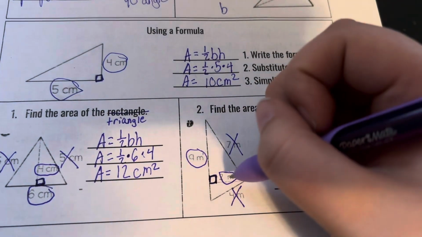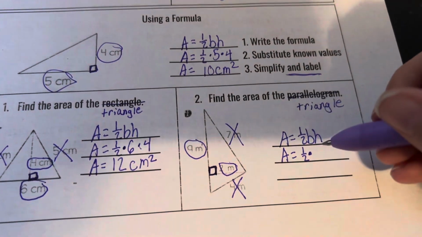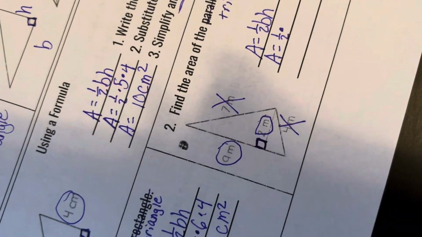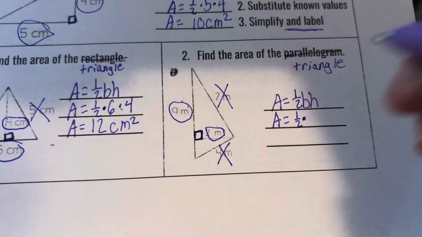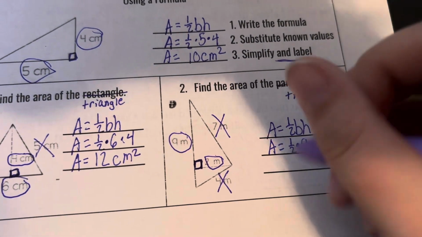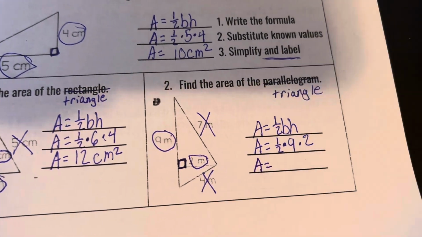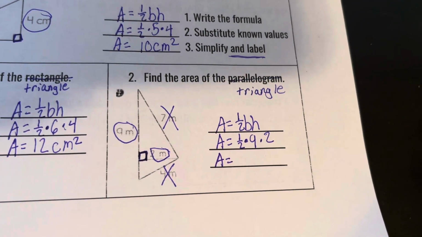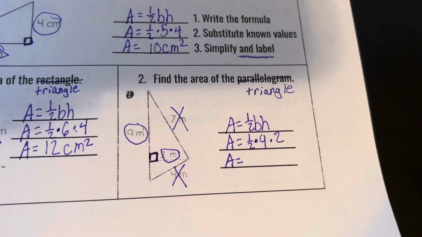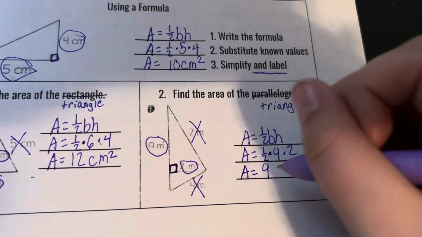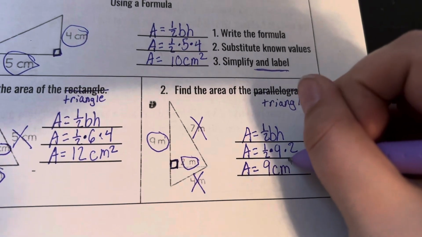So my base is either 2 or 9. And as we talked about yesterday, because it's multiplication, it doesn't matter which one comes first. This triangle is technically on its side, so my base is technically 9, times my height, which is 2. Go ahead and type that into your calculator. 1/2 times 9 times 2. And then once you have that answer, you should get 9 centimeters squared.